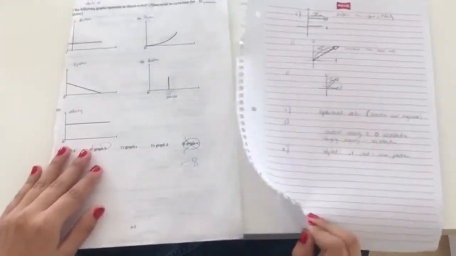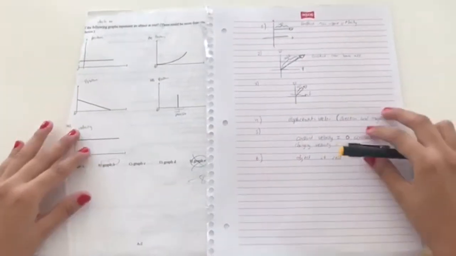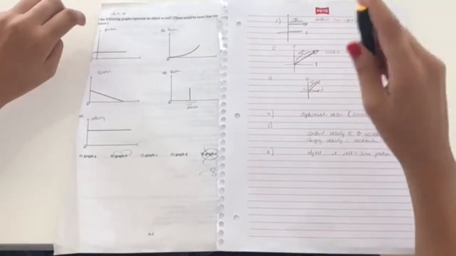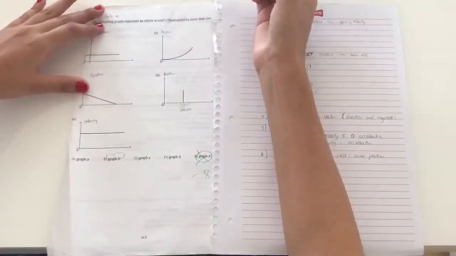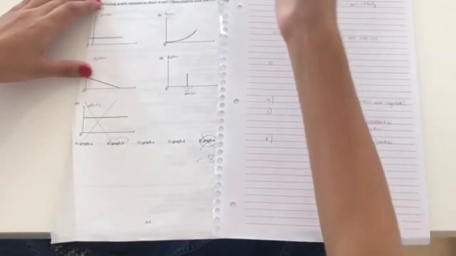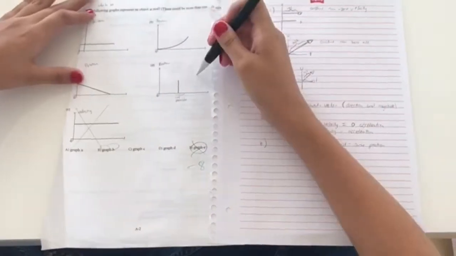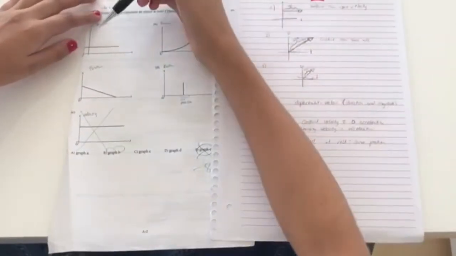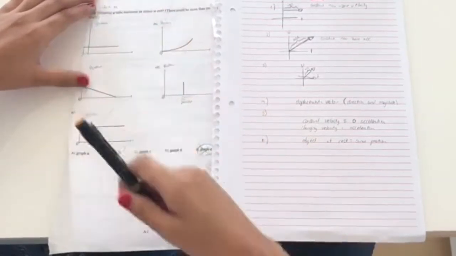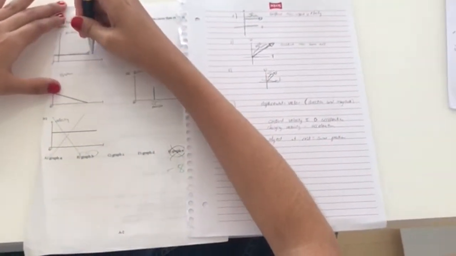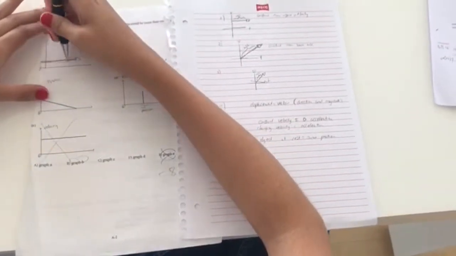Number 6, which of the following graphs represent an object at rest? An object at rest must be at the same position always, and we have to have a position versus time graph. So this is a velocity versus time graph, so this is not it. So we have position, position, position, position. This is not possible. The object at rest has the same position always. It's this one, because the position doesn't change.